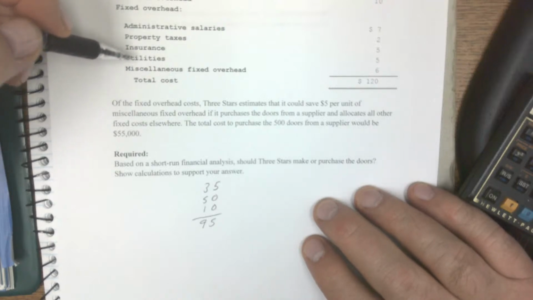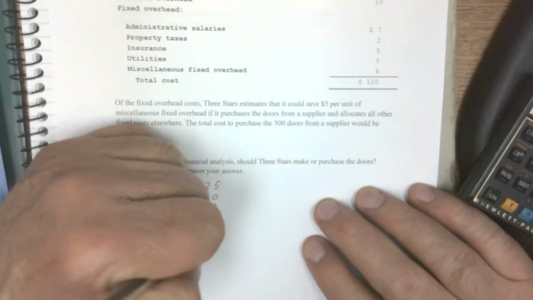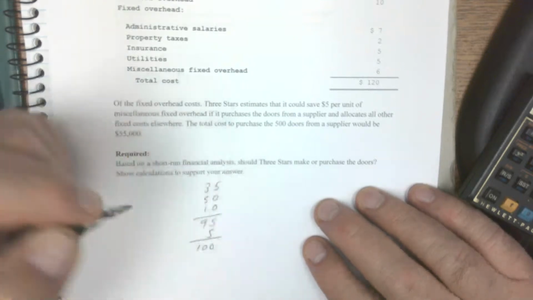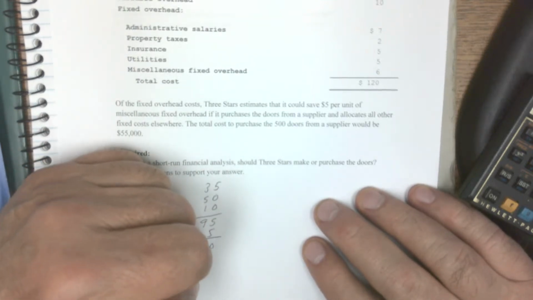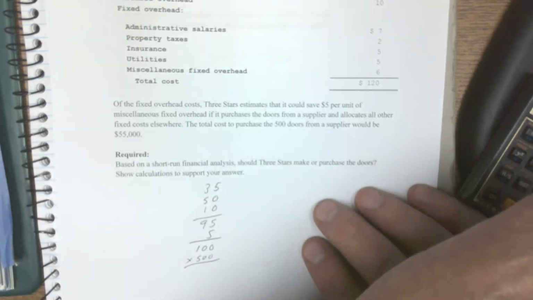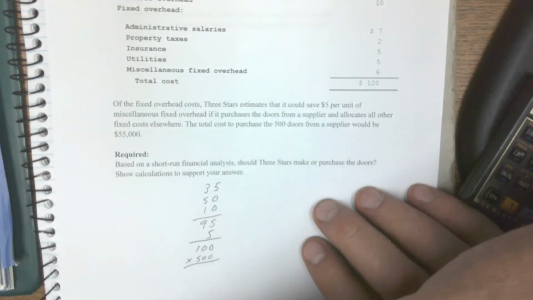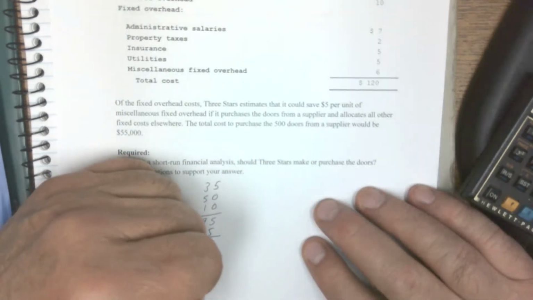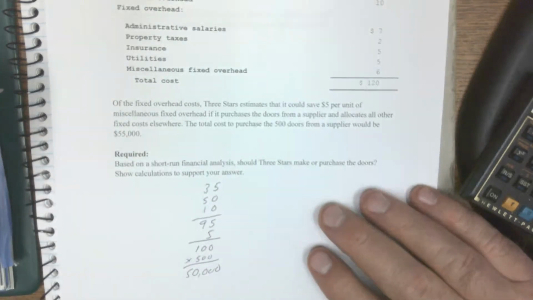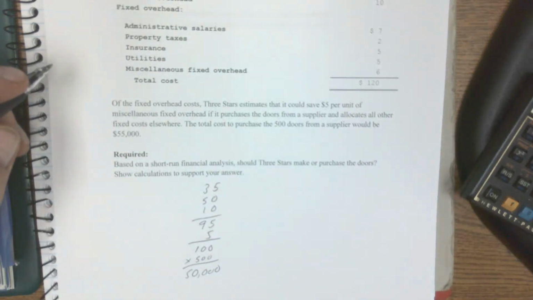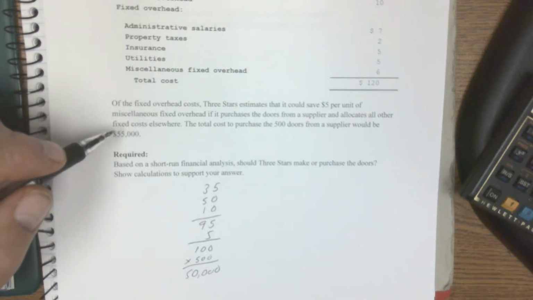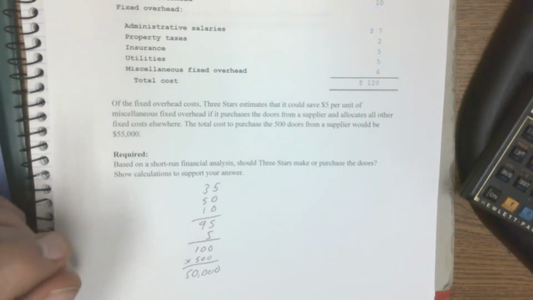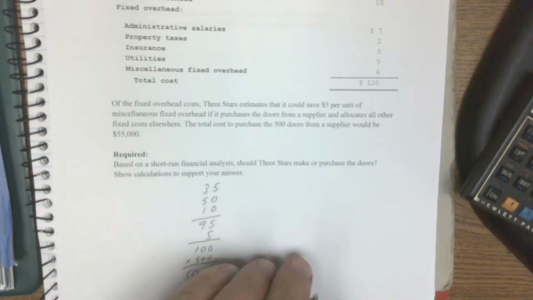Utilities are probably not going away, but we are getting rid of the $5 of fixed cost. So we're looking at $100 times 500 doors, $50,000. So we would be $5,000 better off to go ahead and make the doors ourselves. Yeah, $5,000 better off to make it ourselves.